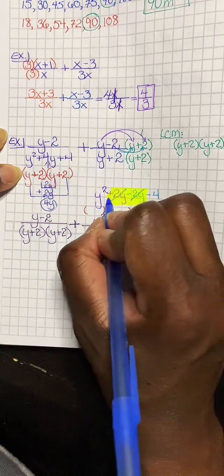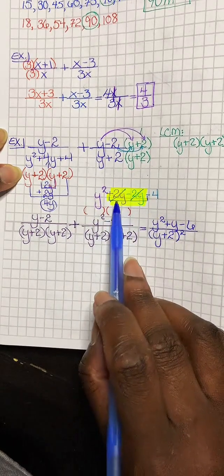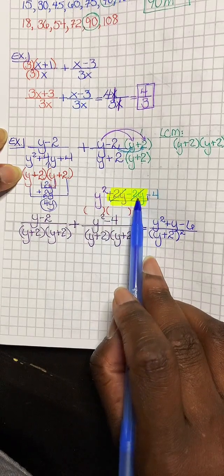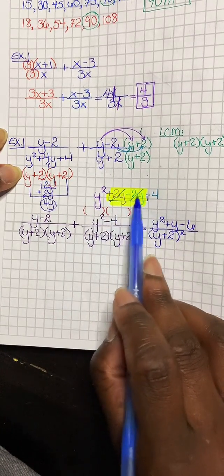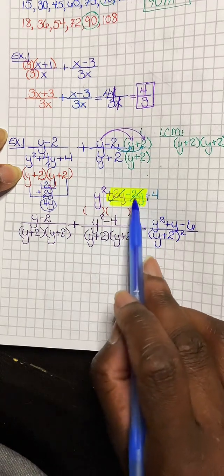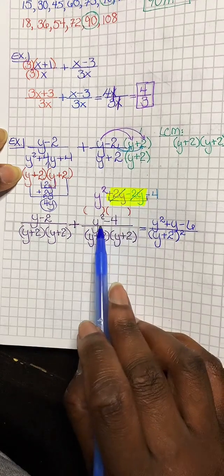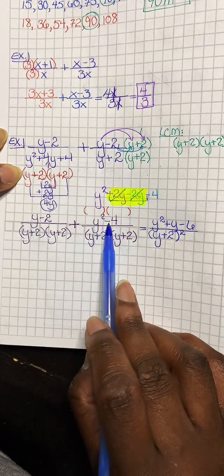Inside the middle here, that's highlighted, one's a positive 2, the other one's a negative 2. So they cancel out. They give you 0. You don't have to write 0y because we don't need the 0 to be a placeholder. So what was left was this y squared minus 4.